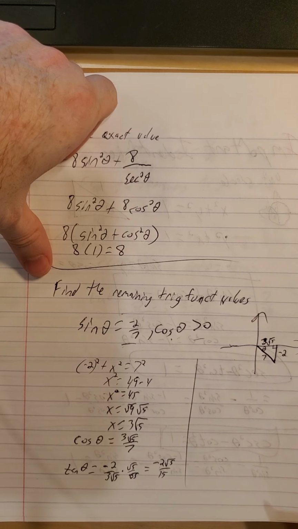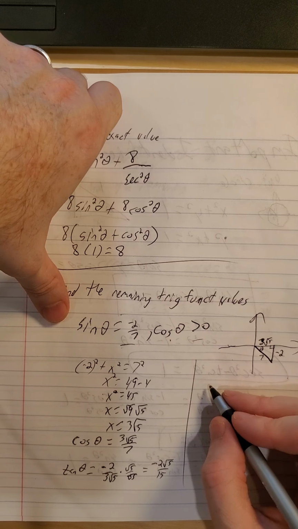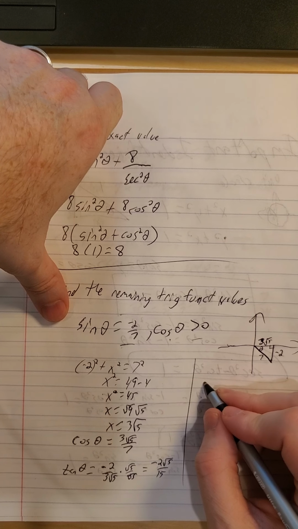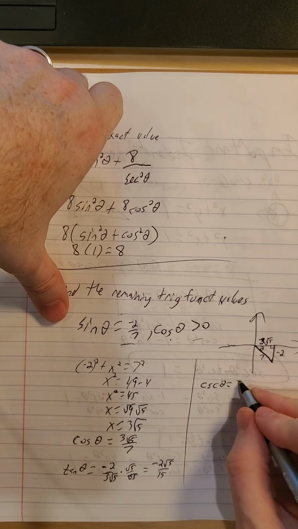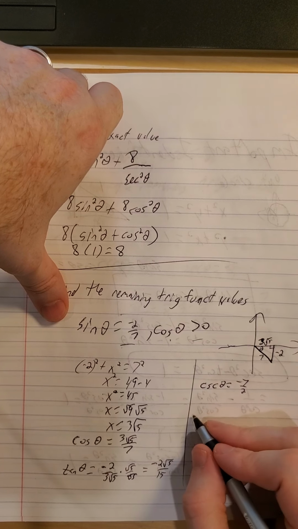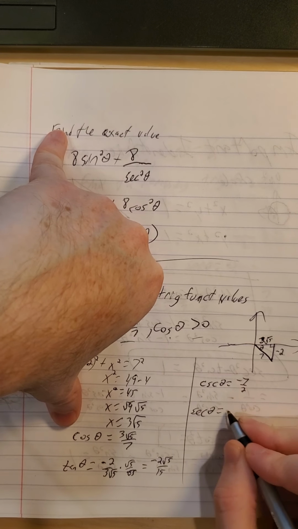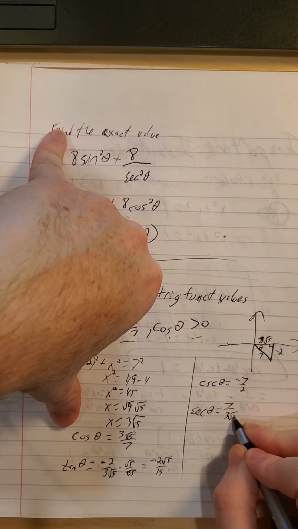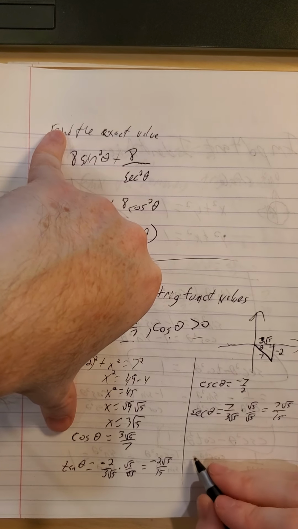So the other three trig functions are just reciprocals. So reciprocal of sine is cosecant. So that would be -7/2. Reciprocal of cosine is secant. 7 over 3 root 5, and just rationalize. Multiply by 1 as root 5 over root 5, so we have 7 root 5 over 15.